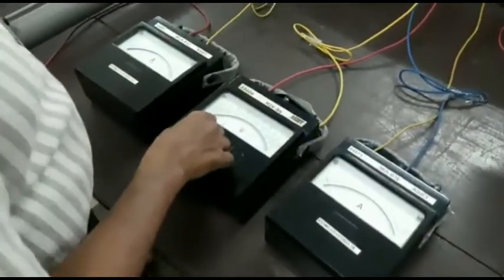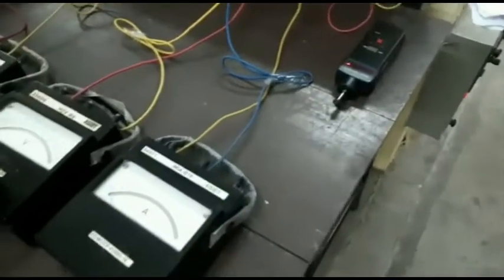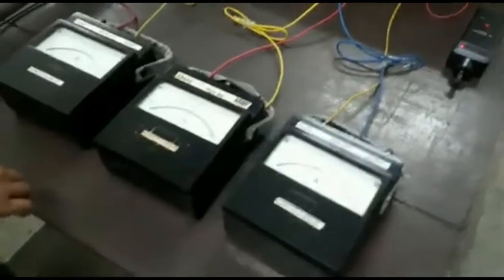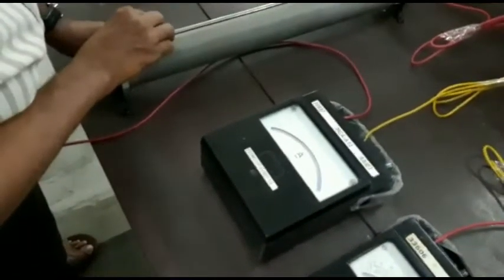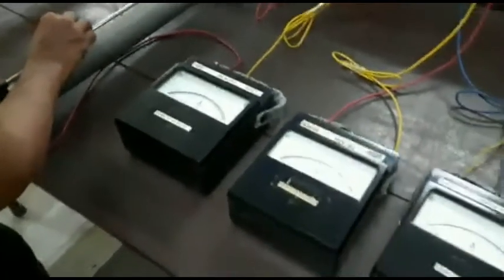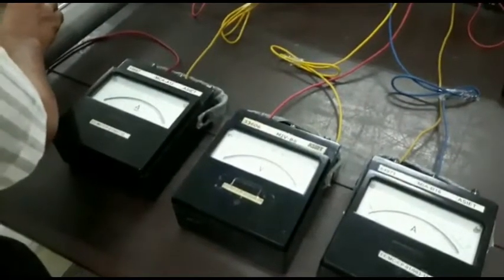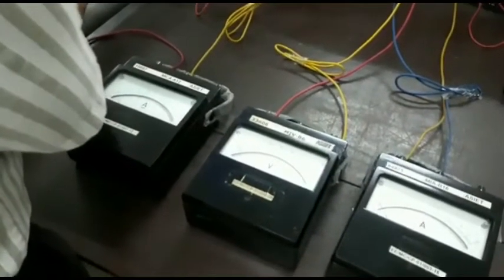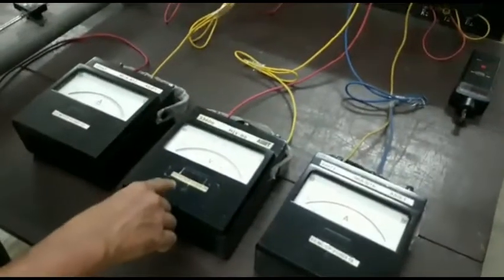EG 50, IF 0.15. So we will be slightly varying this rheostat, and step by step we will be taking the values of IF and EG. EG means the voltmeter reading, which is the no load voltage, or the voltage measured between one phase and neutral. Step by step we have to vary. That variation should go up to 125% of the rated voltage.